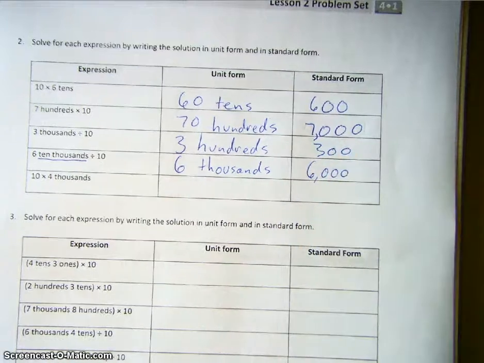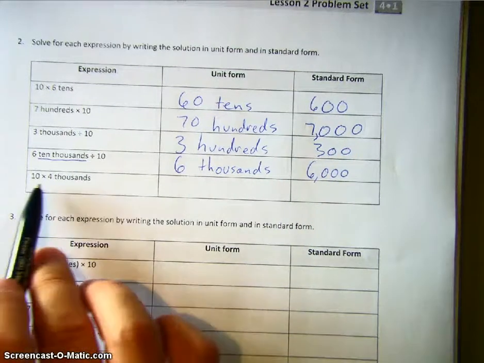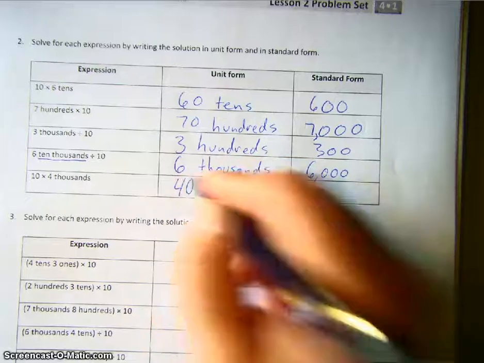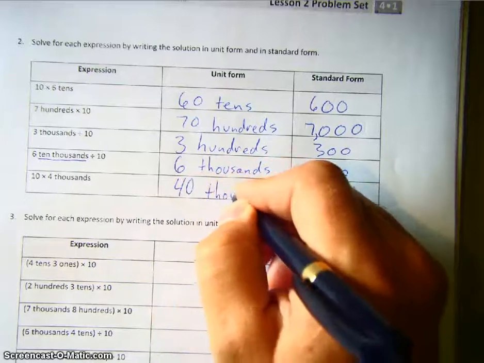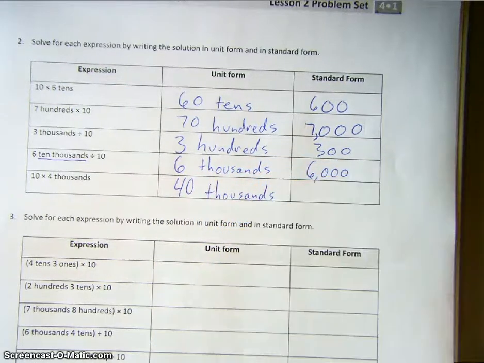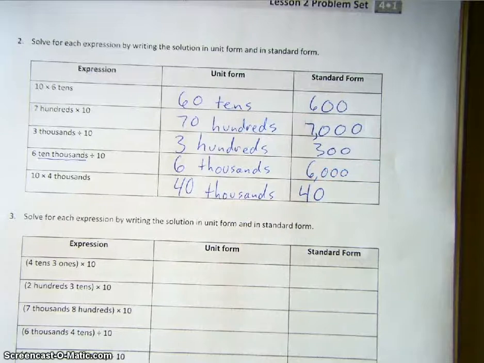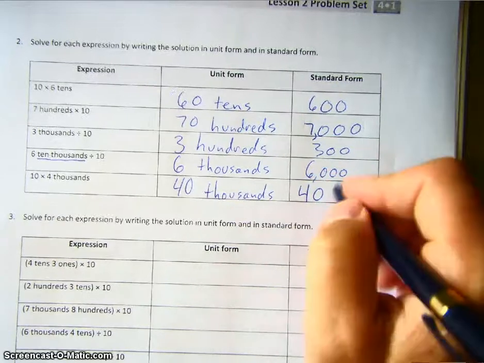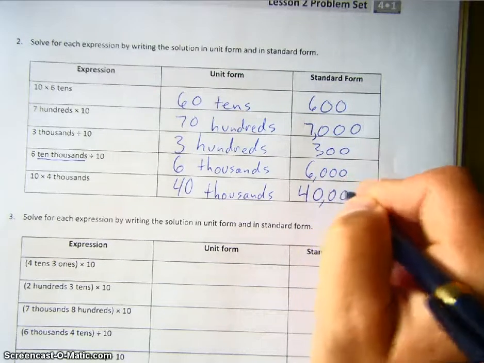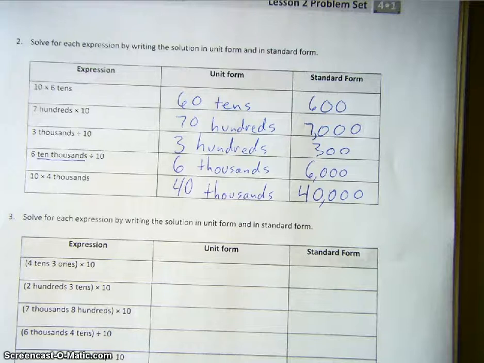Okay, last one we go back to multiplication, we have 10 times 4,000. So again, start with the number first. 10 times 4 is 40, and then we can keep thousands. So now we have 40 thousands. So standard form, I can write 40, and the number 1,000 has 3 zeros in it, so I'm going to put 3 more zeros after the 40, so we can get 40,000.